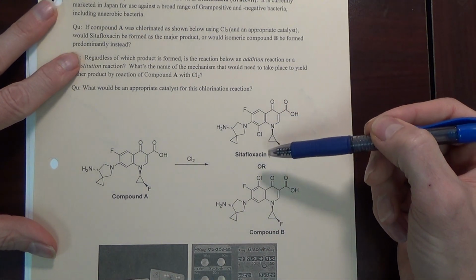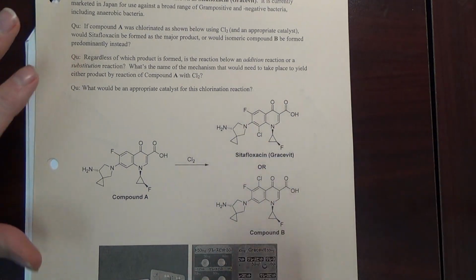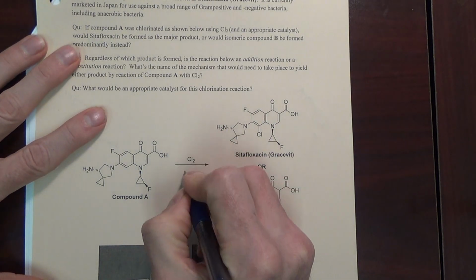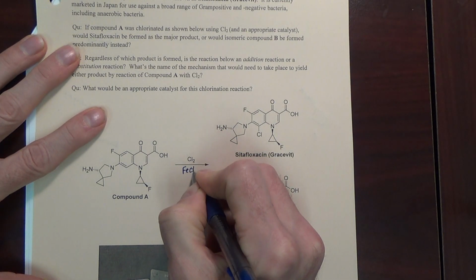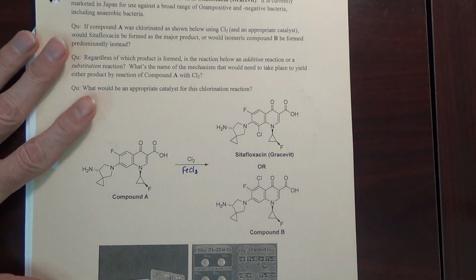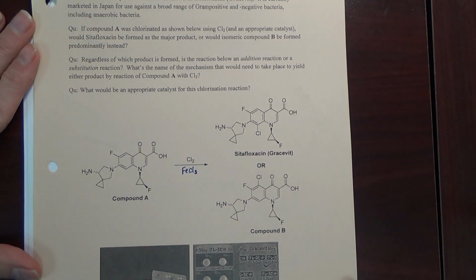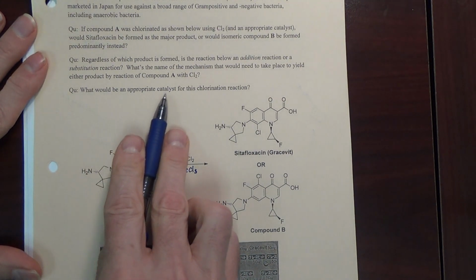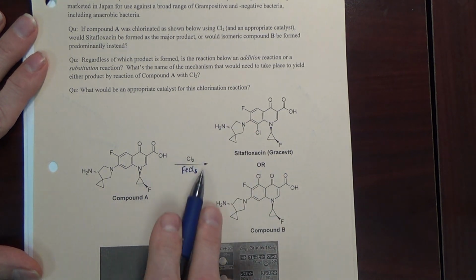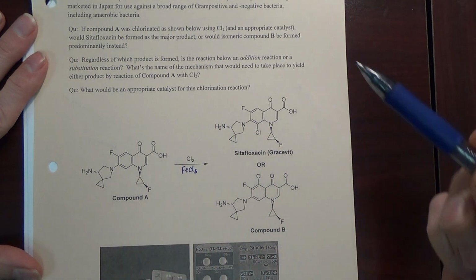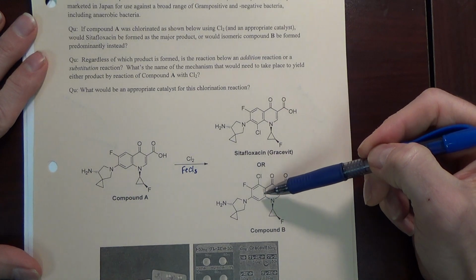Now you note, doing chlorine, we could use a Lewis acid such as FeCl3. All right. What would be an appropriate catalyst for this chlorination reaction? Yeah, we looked at that. But where would the chlorine be introduced?